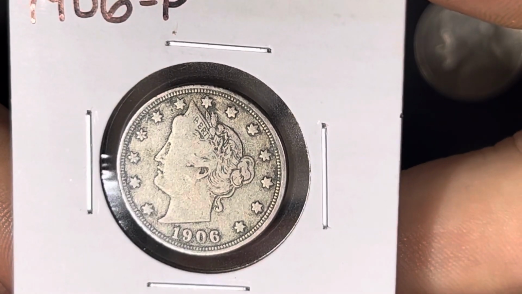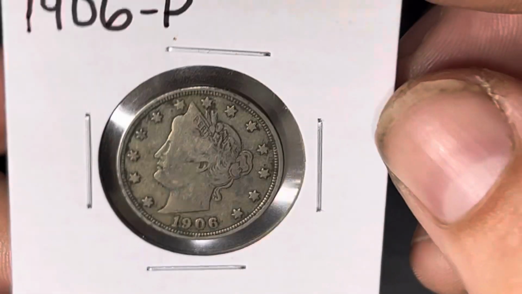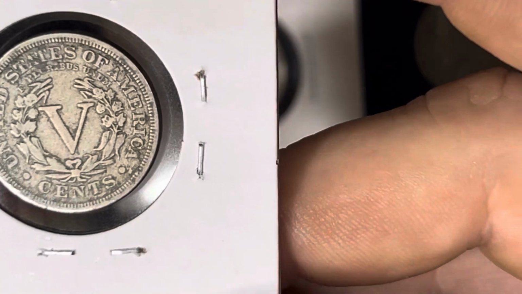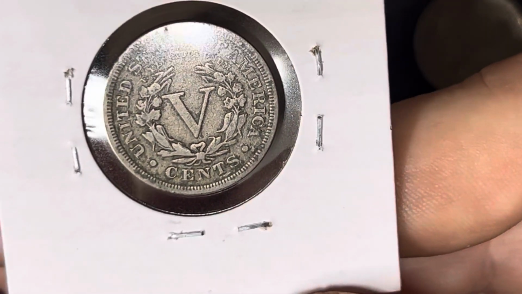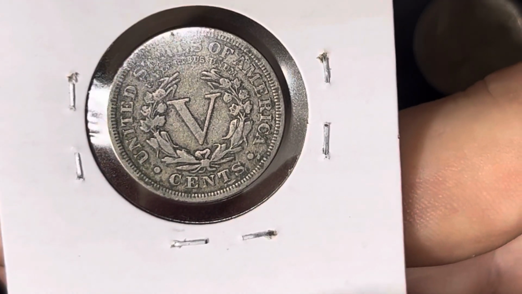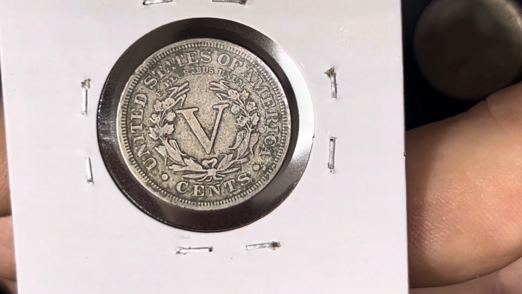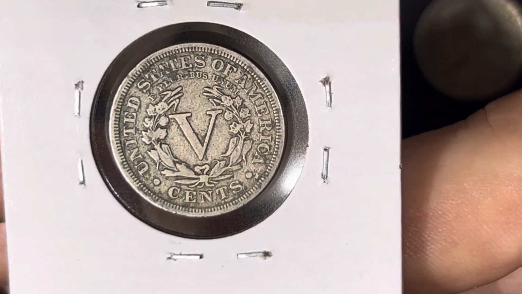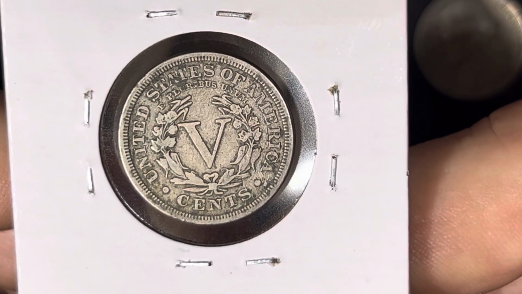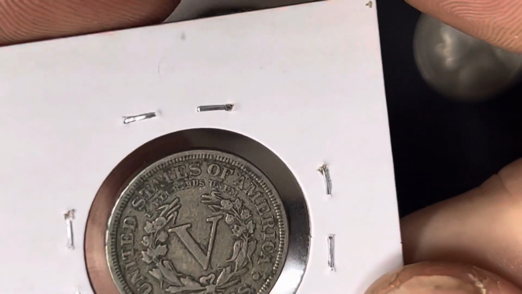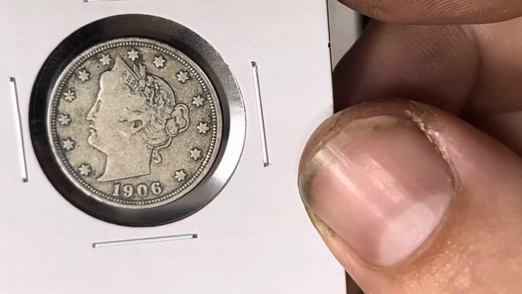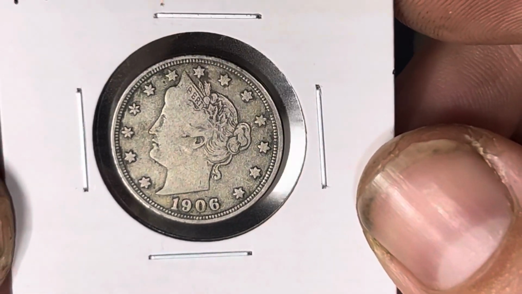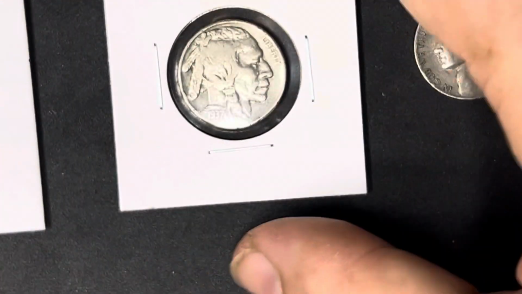You can see a partial Liberty and some hair details. On the reverse, it still has the full beading around the coin, clear words, and lots of detail still in the wreath around the V. So that's the Liberty nickel we're going with.